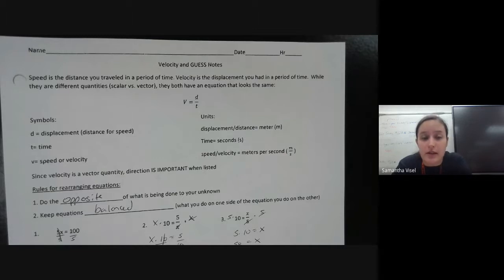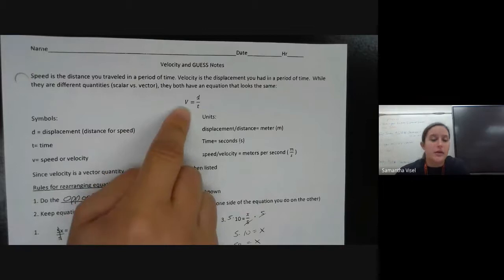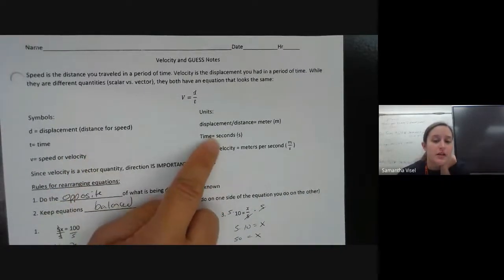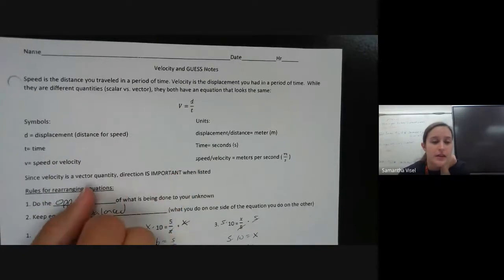They both use the same formula. So speed or velocity, depending on what you're solving for, is equal to your distance or your displacement over a period of time. So it's distance for speed, displacement if we're talking about velocity. Both are measured in the unit of a meter. Our time is measured in seconds, and that's represented with the t. And then speed and velocity are measured in meters per second.